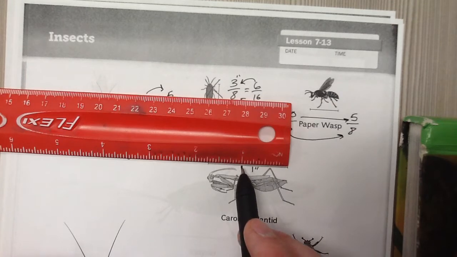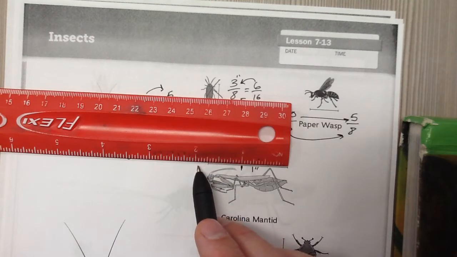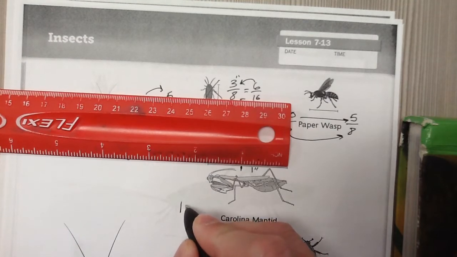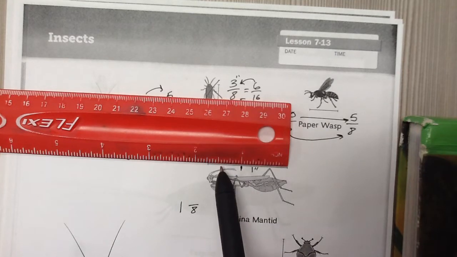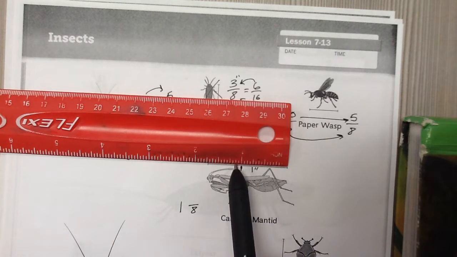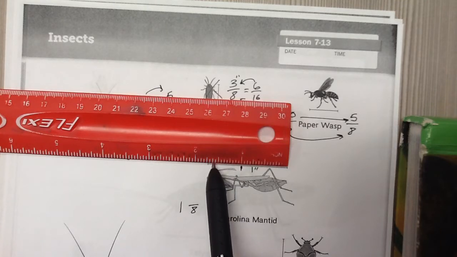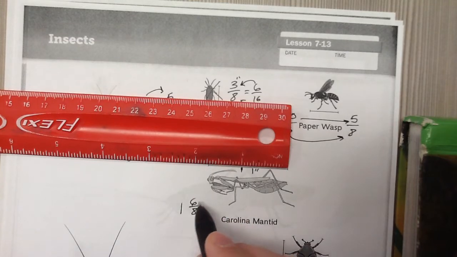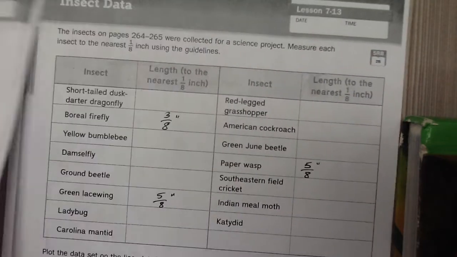Now if you look, you can see that this is bigger than a half. It's almost a 2. Now remember, how we're going to write this is 1 and so many eighths, because it's bigger than 1 inch. But let's count how many eighths we have. 1, 2, 3, 4. That makes sense because that's a half of an inch. 4/8 is half of an inch. 5/8, 6/8. So the Carolina Mantid is 1 6/8 of an inch.